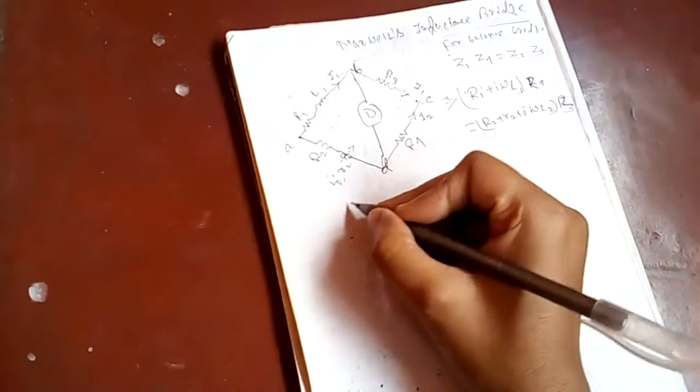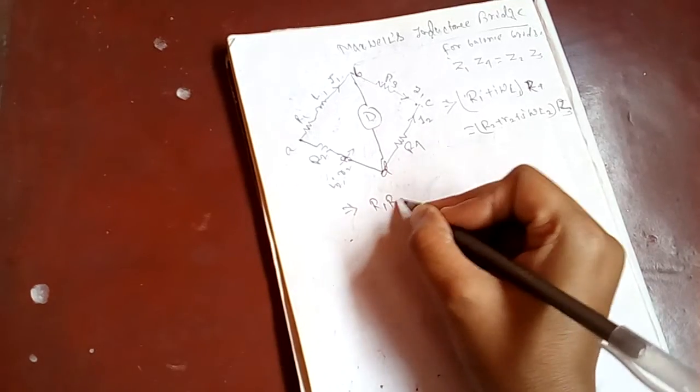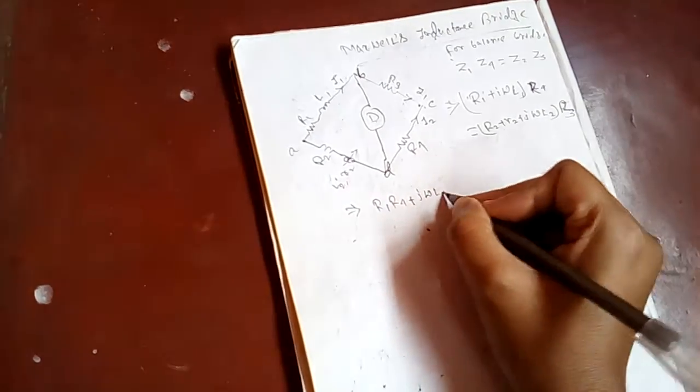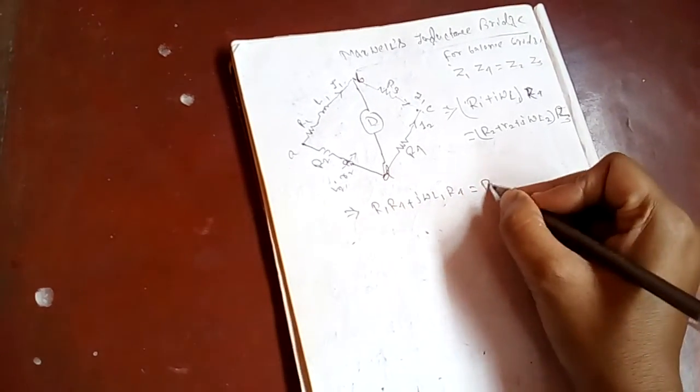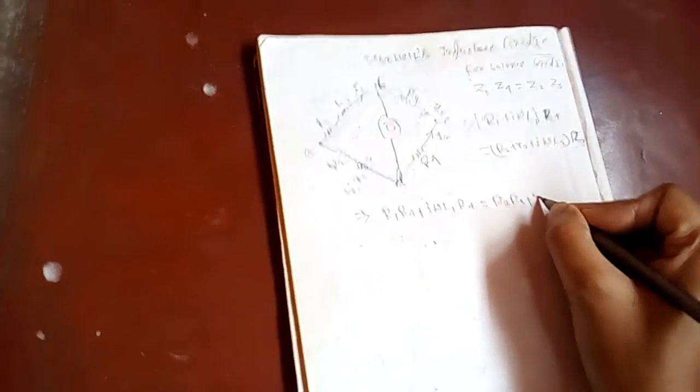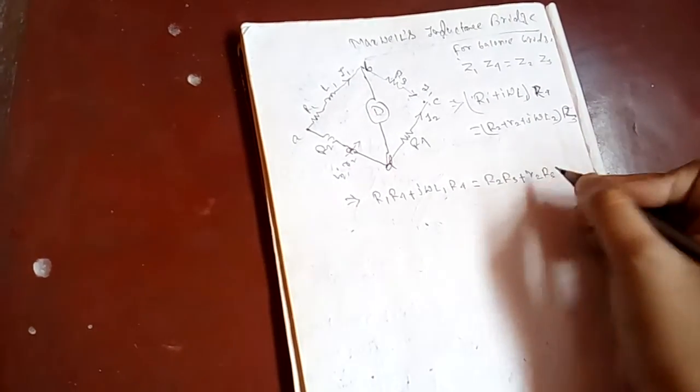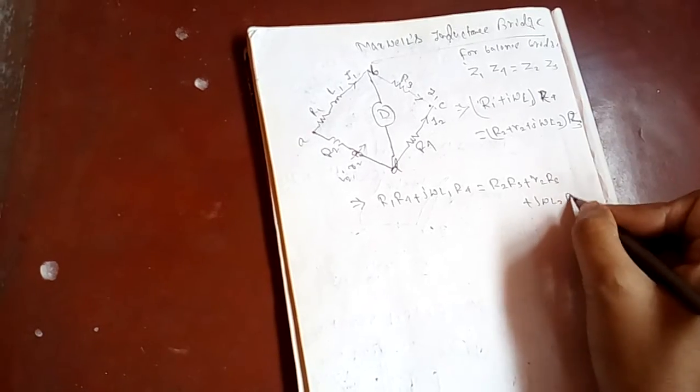So how do we calculate? We get R1 R4 plus j omega L1 R4 equal to R2 R3 plus j omega L2 R3.